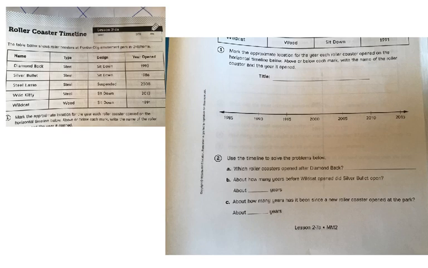Looking at number 1, it says mark the approximate location for the year each roller coaster opened on the horizontal timeline below. Above or below each mark, write the name of the roller coaster and the year it opened. So the first thing that we need to do is put a title. What is this information all going to be about? It's going to be about roller coaster openings. Go ahead and write that on your white sheets.